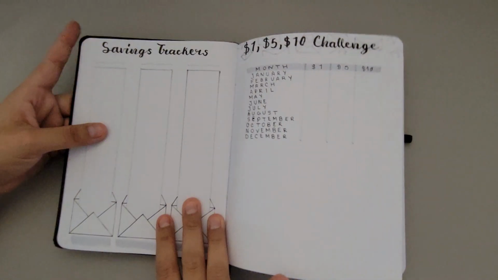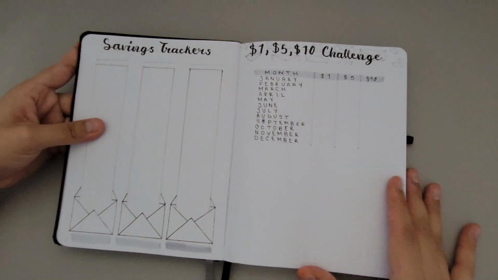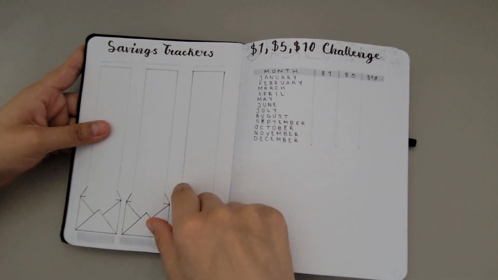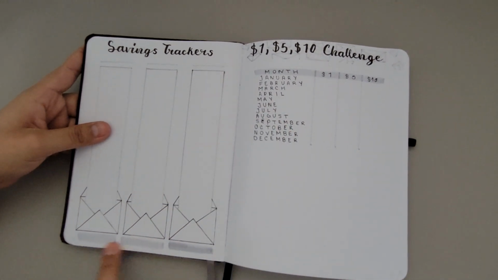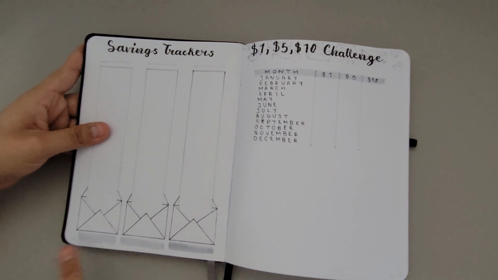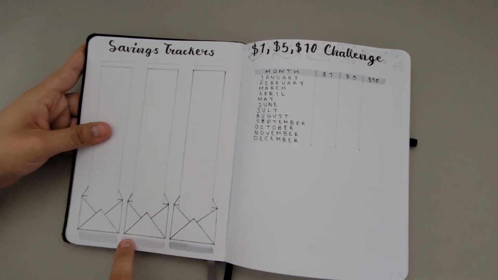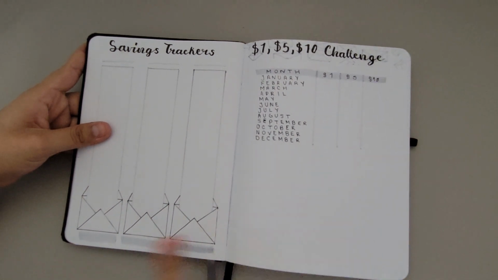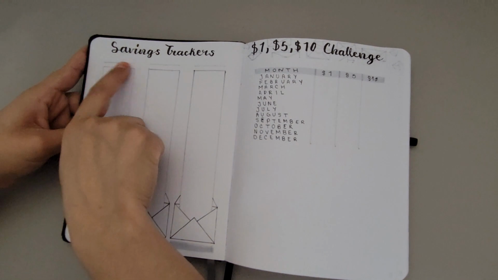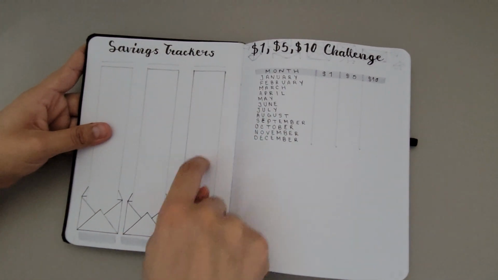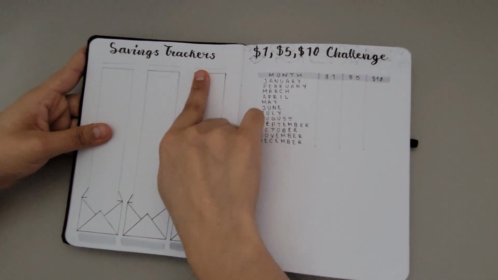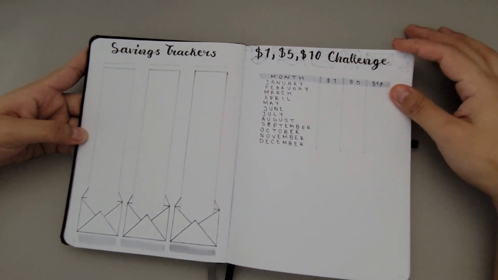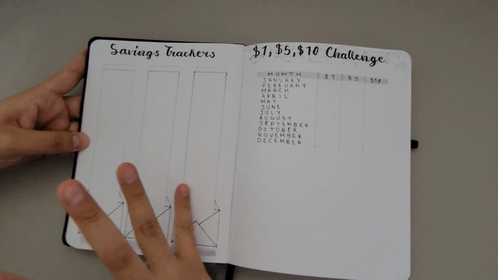Alright, so that's the 52-week challenge. Here, actually, I really like these savings trackers. As you see, I have blank sections where you can put whatever you're saving for, and then here you can put your goals, and then you just color as you get to your goal. I thought it was pretty cool. I really like these kinds of trackers.